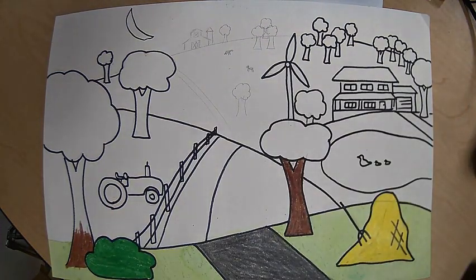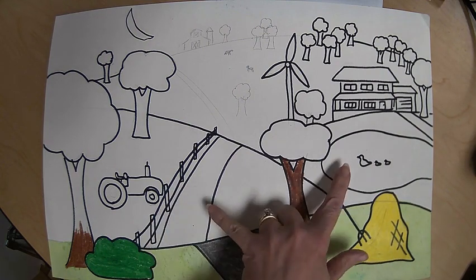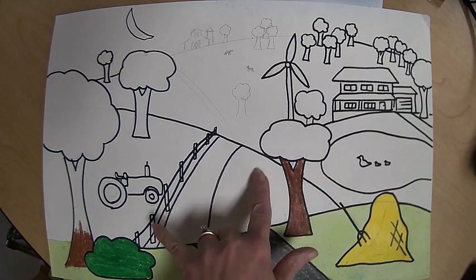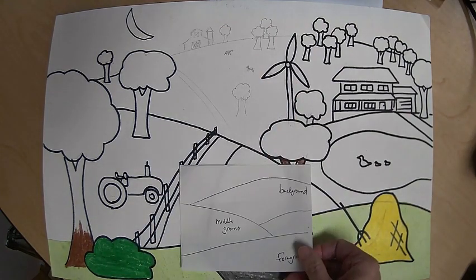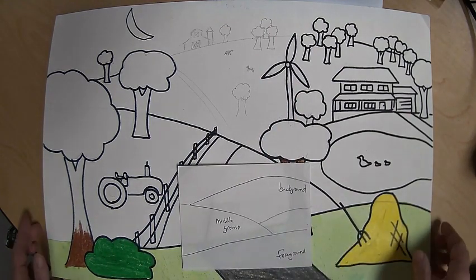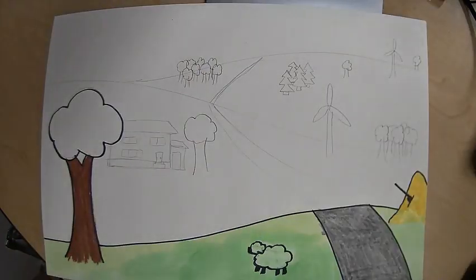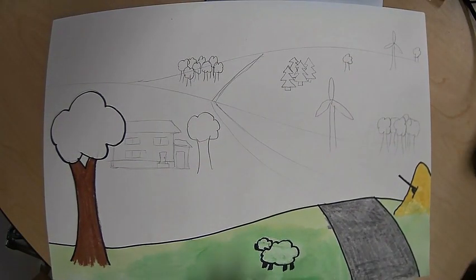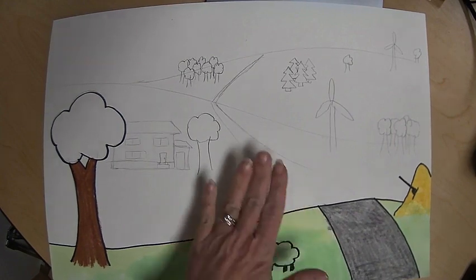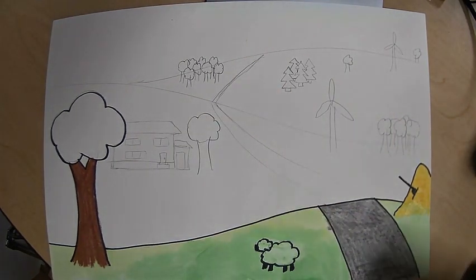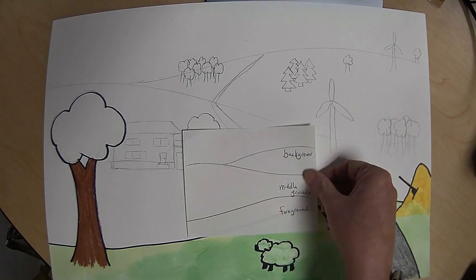This one's not done coloring yet, but this one has the same look as that first one, where you have the foreground, middle ground are two hills that kind of overlap, and then a background. So it looks like this. And then the very last one, it's again not finished, but this one just has three hills. So foreground, middle ground, background, and it looks something like this.